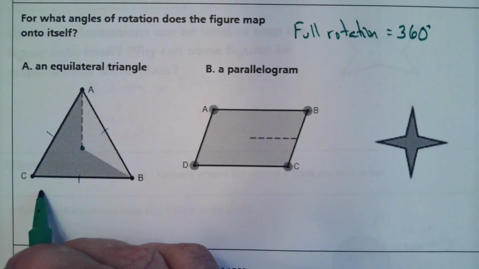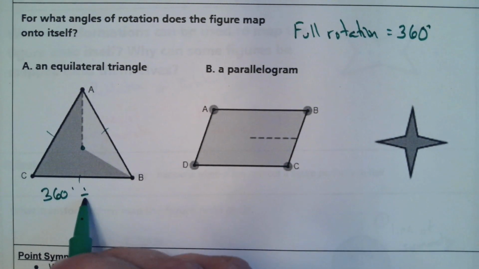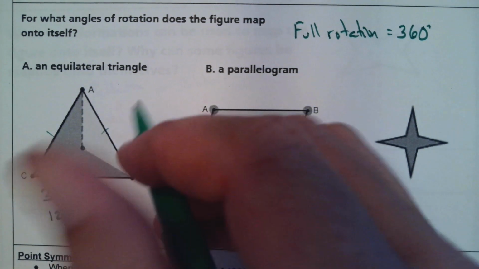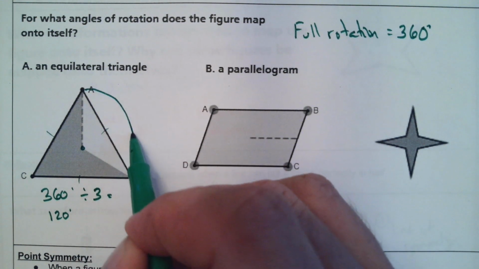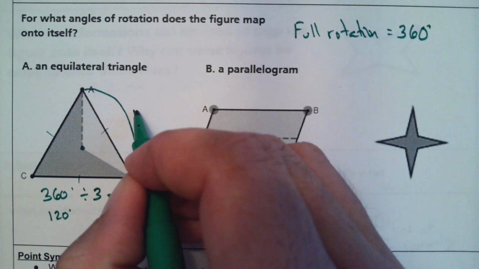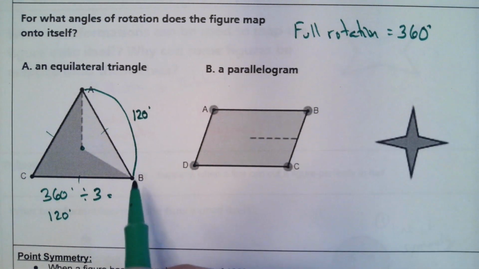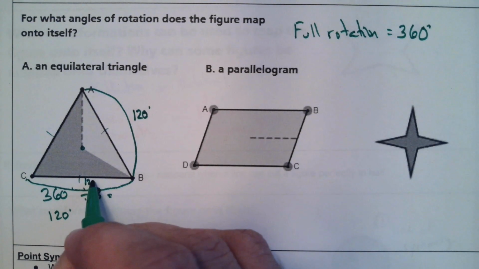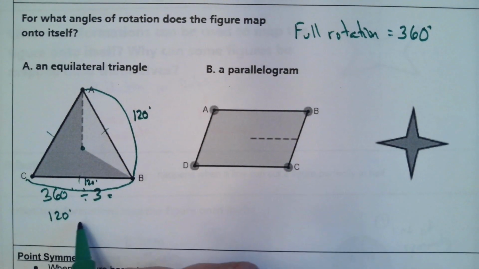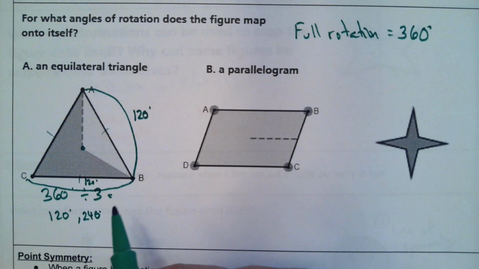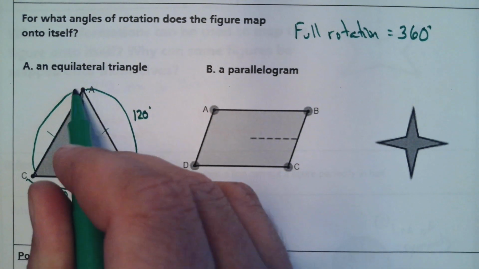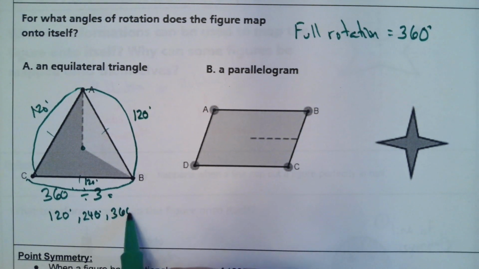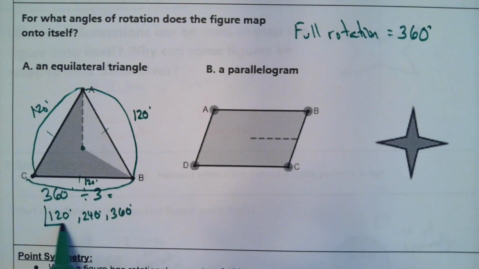So what we're going to do is we're going to say 360 divided by 3. And that is 120 degrees. So if you went from A to B, that's 120 degrees. If you went B to C, that's another 120. So that's a total of 240. And then you get up here, that's another 120. So plus another 120, that is 360. So these are your answers.